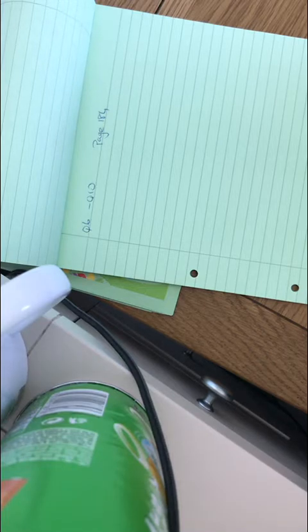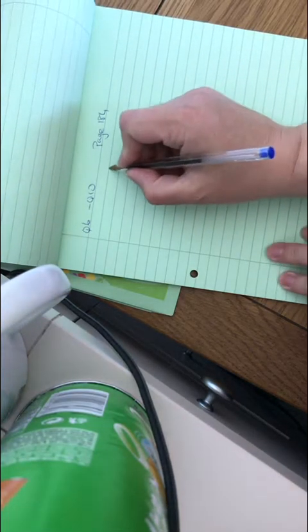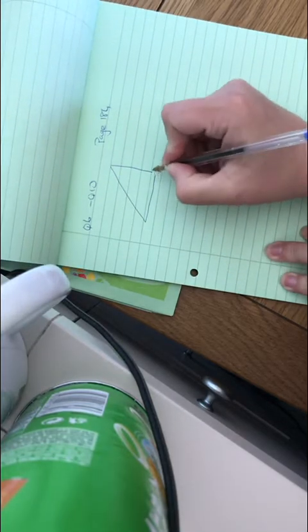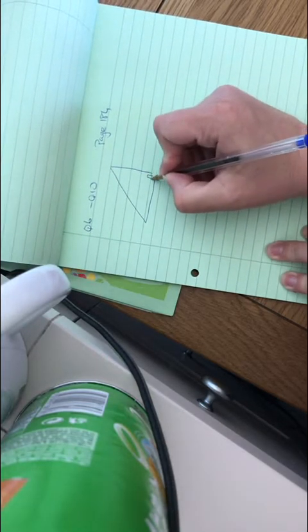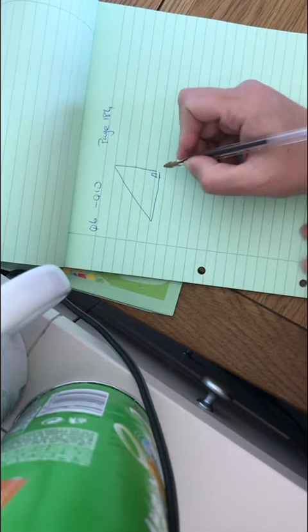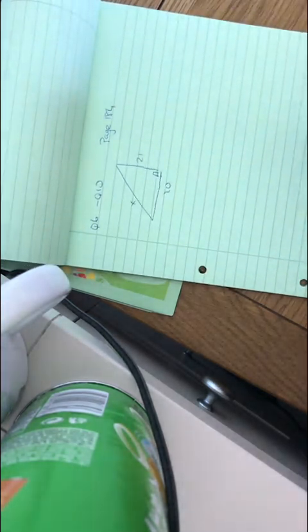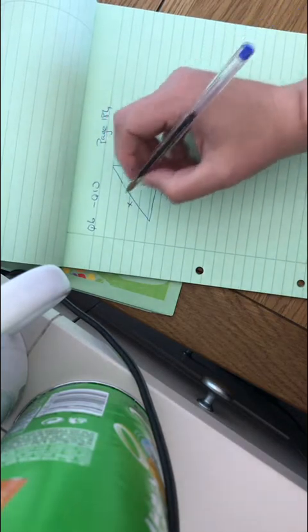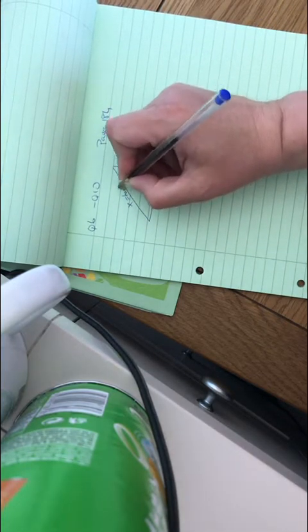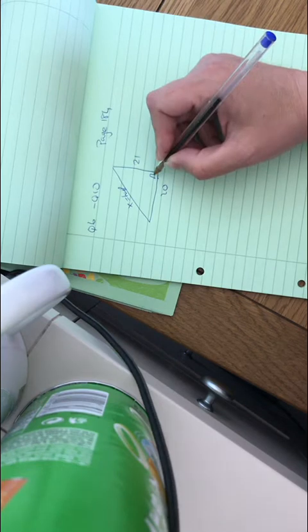So let's start with question 6. You're given a triangle, and the triangle looks like this. There's a little box here, that's my right angle. You've got a 21, you've got a 20, and this is the side that's missing. The first job is to take a look at labelling it. That's the hypotenuse because it's opposite the right angle.